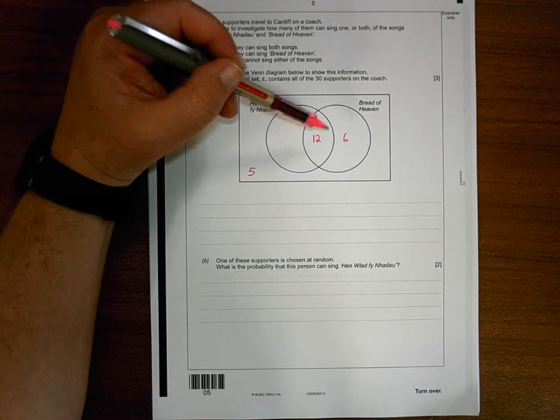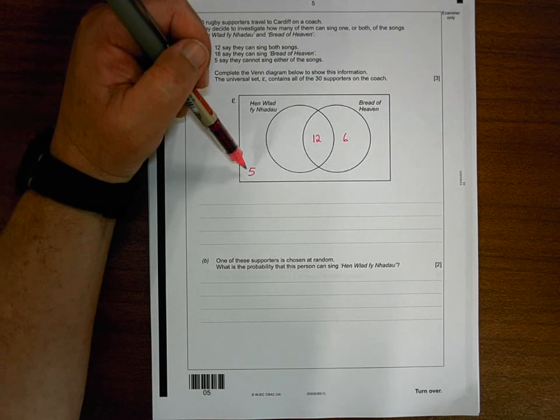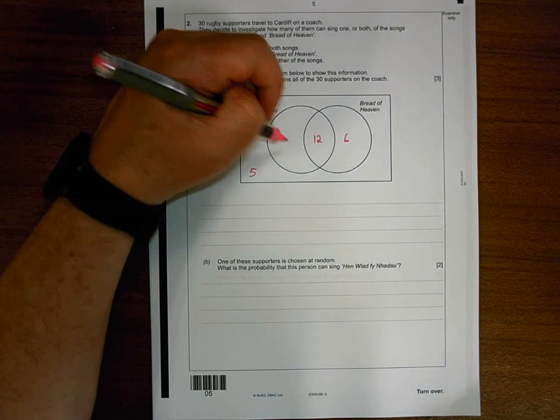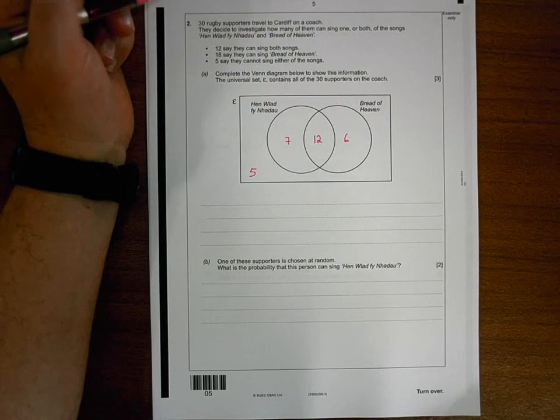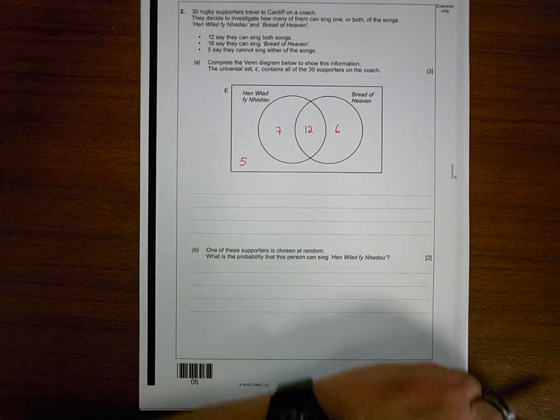So at the moment in that Venn diagram, I've got 23 individuals, there are 30, so the missing gap must be 7. And then that will complete the Venn diagram.